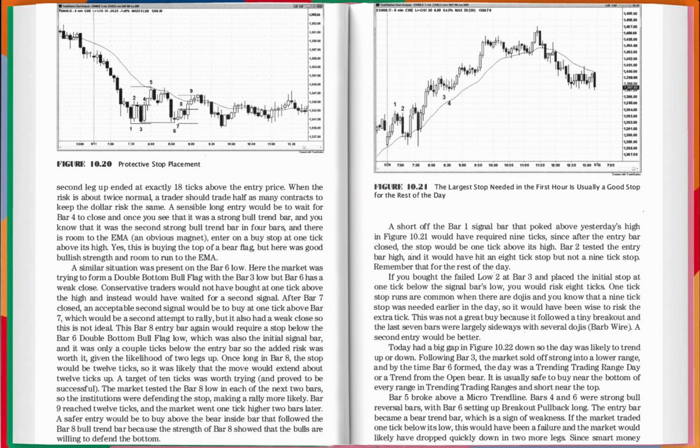A short off the bar 1 signal bar that poked above yesterday's high in figure 10.21 would have required 9 ticks, since after the entry bar closed, the stop would be 1 tick above its high. Bar 2 tested the entry bar high, and it would have hit an 8-tick stop but not a 9-tick stop. Remember that for the rest of the day.